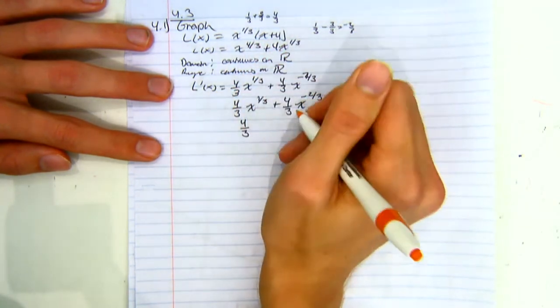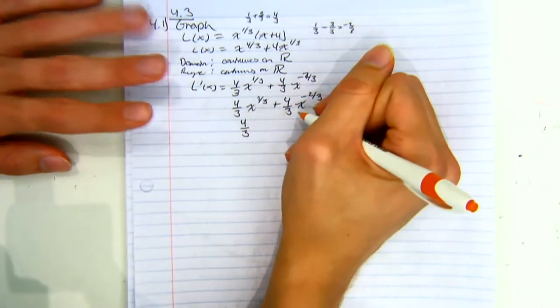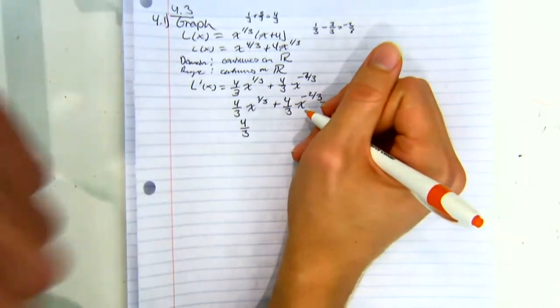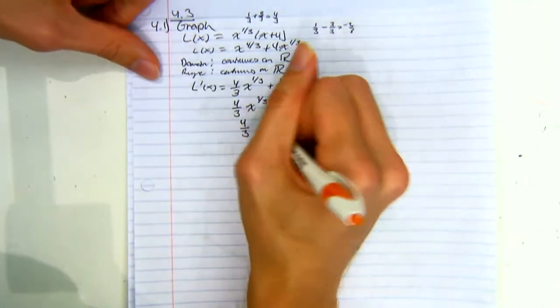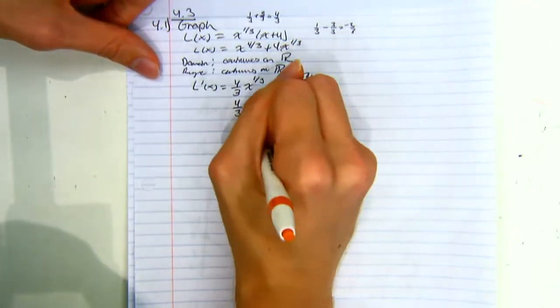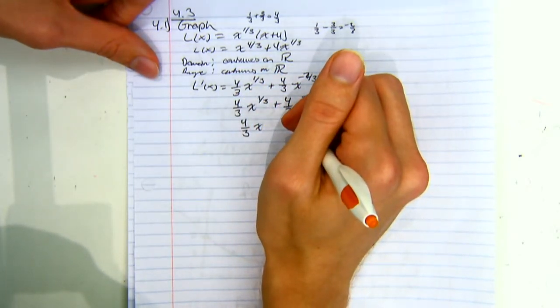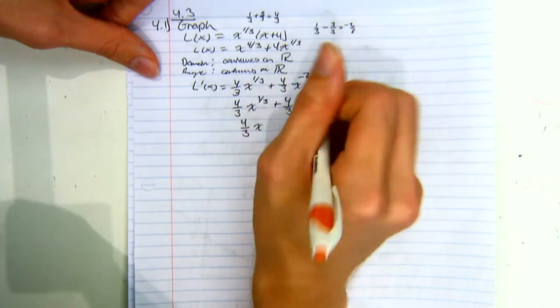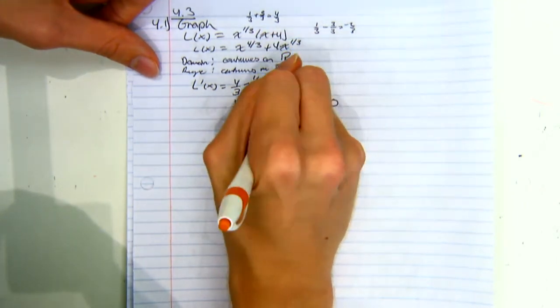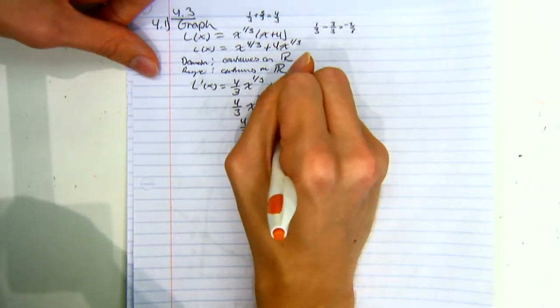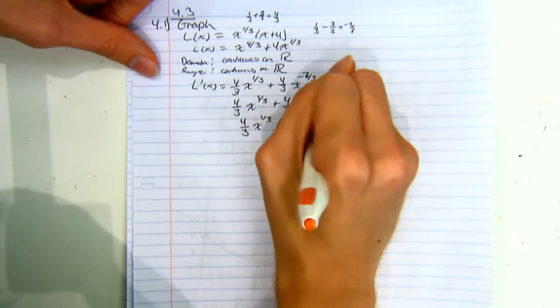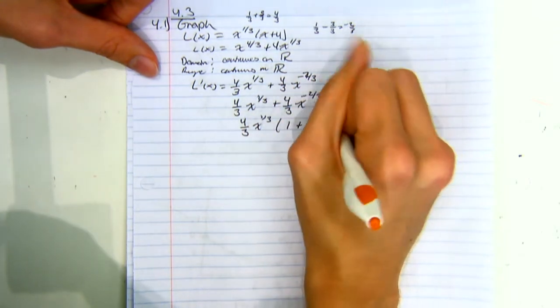So we're going to factor out. Gosh, the largest x. I think that's how we do that.